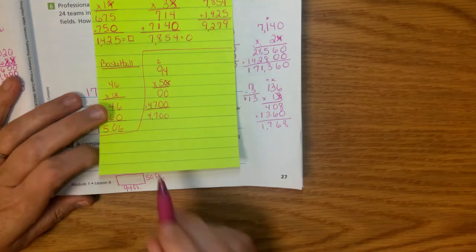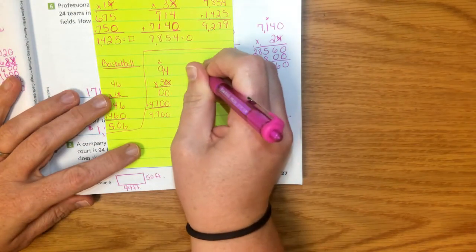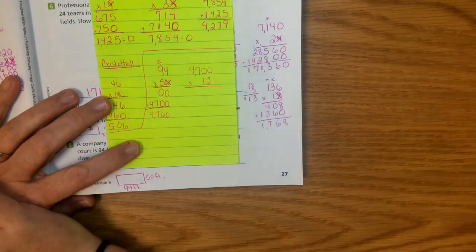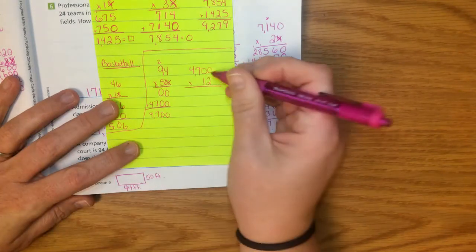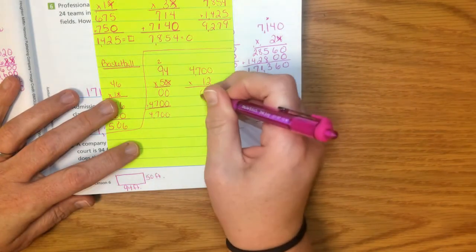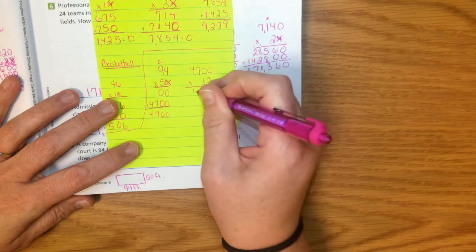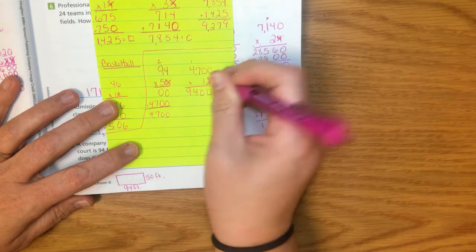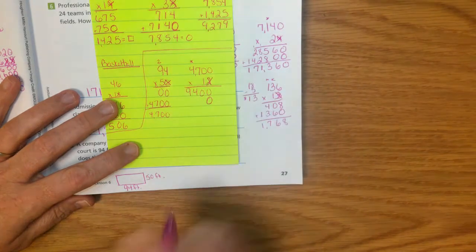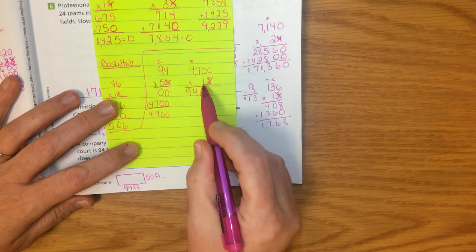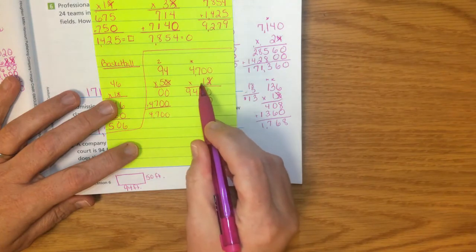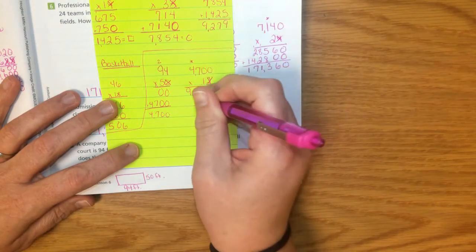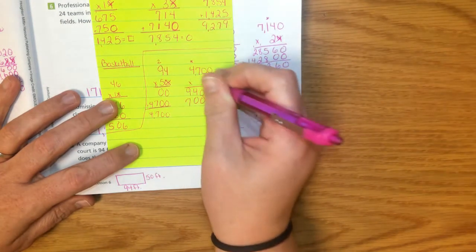But I want to make 12 new courts. So I need 4,700 and I'm going to multiply that by 12. 0 times 2 is 0. 0 times 2 is 0. 7 times 2 is 14. 4 times 2 is 8 plus 1 is 9. I'm done with my ones place. I put a 0 in this ones place because now I need to be under my tens place. Now I'm moving over to my number in the tens place. 0 times 1 is 0. 0 times 1 is 0. 7 times 1 is 7. And 4 times 1 is 4.